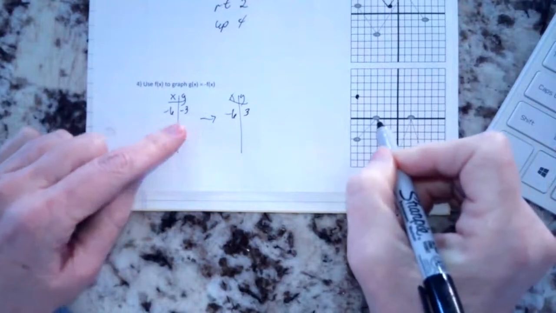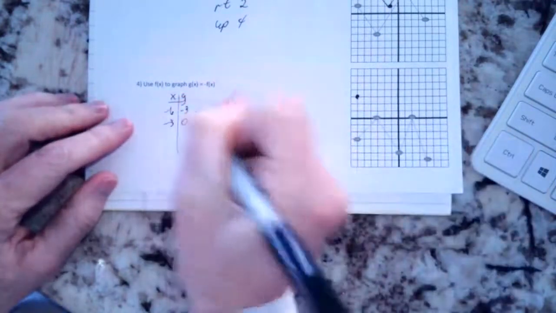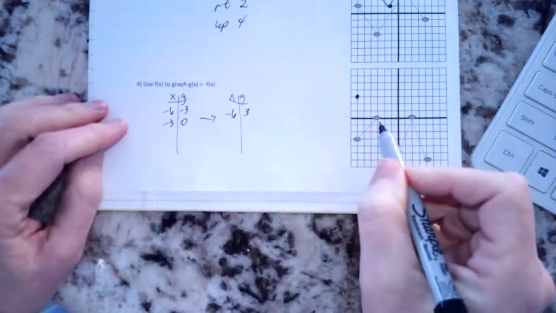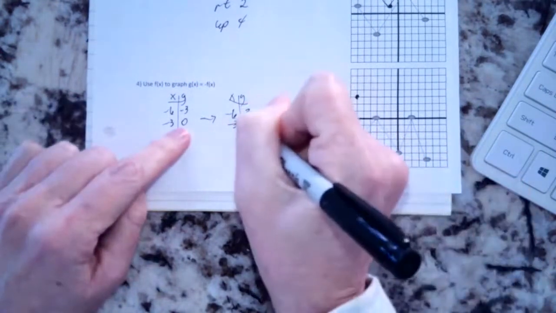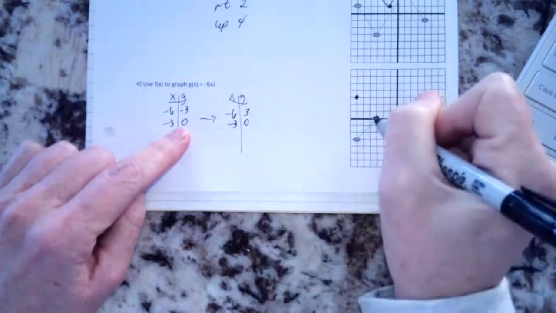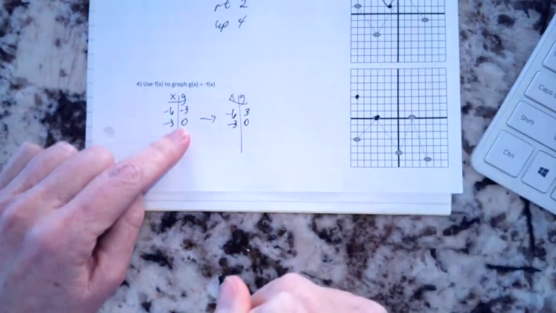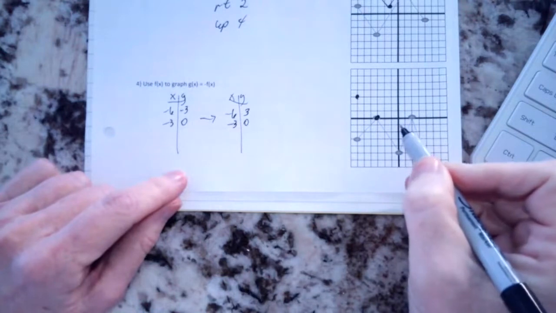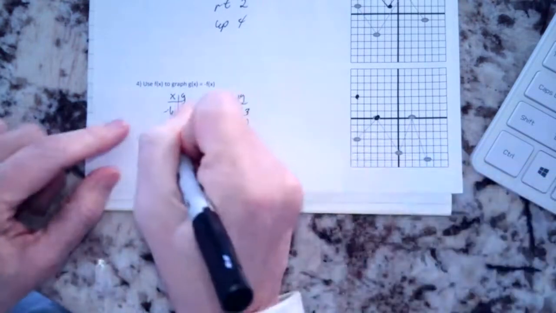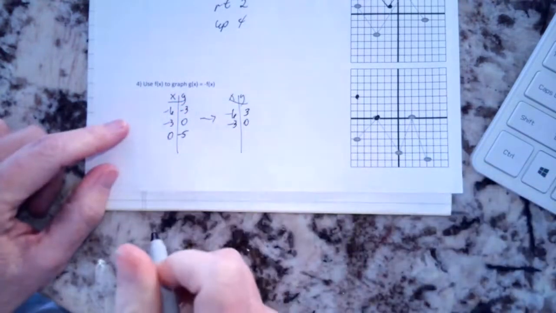This guy, -3, 0, that's what he is in the original f of x function. If I'm going to change the y to its opposite, he's not going to change. 0 is still 0 when you change its sign. This point right here is 0, -5.